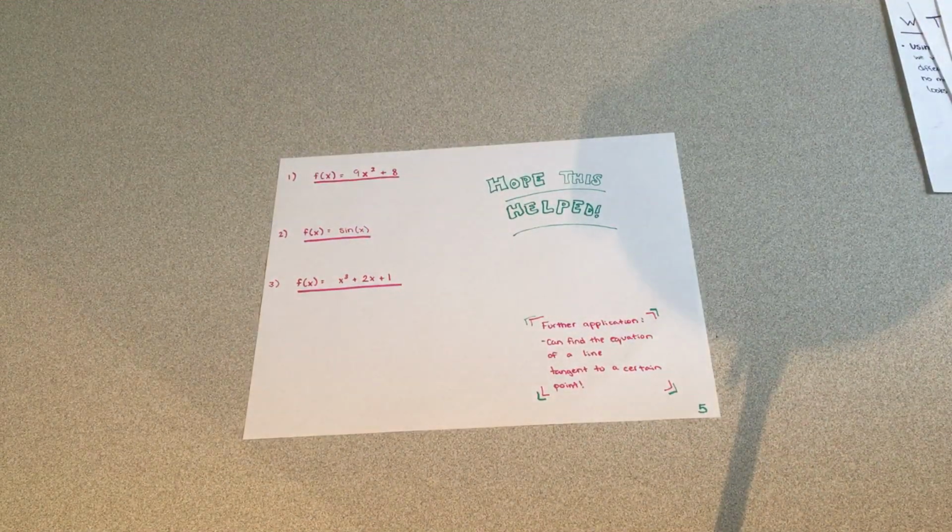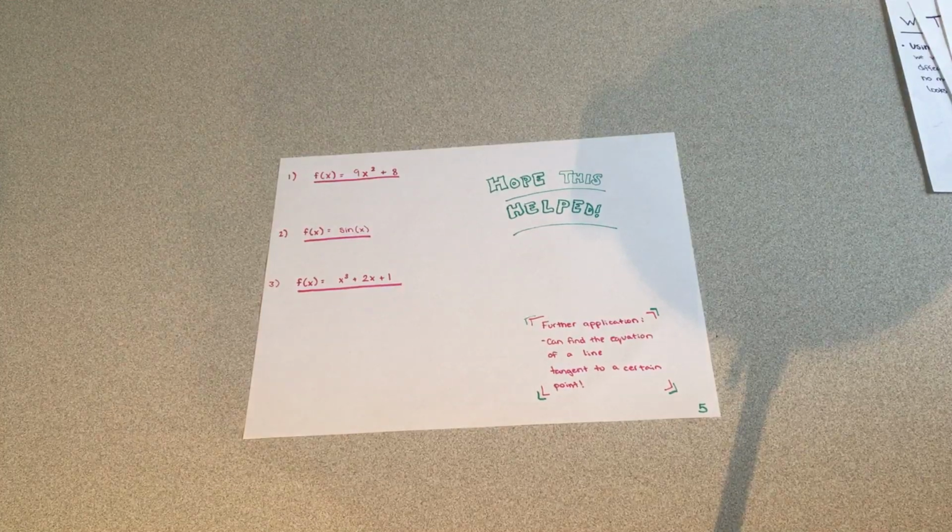Just one last thing, further application for this process. You can find the equation of a line tangent to a certain point, which is a type of problem that will be used later on and is very important.